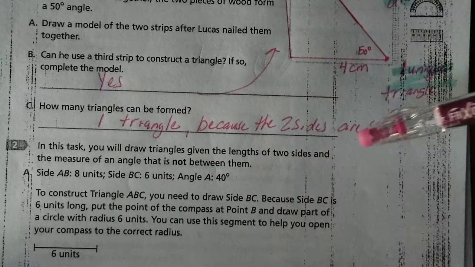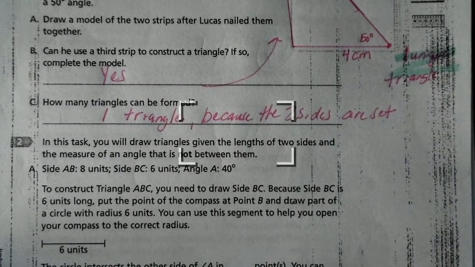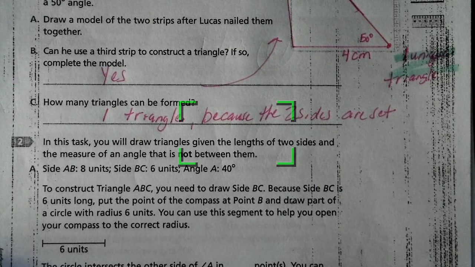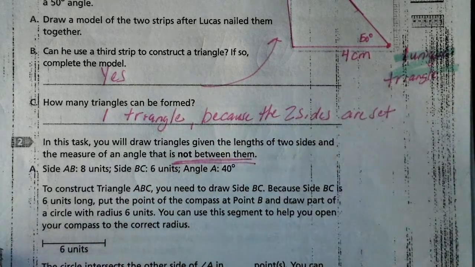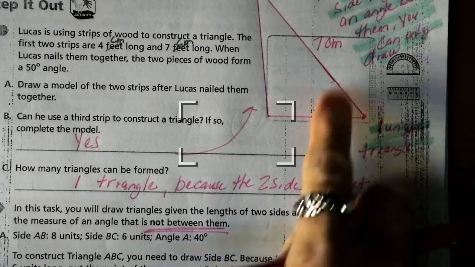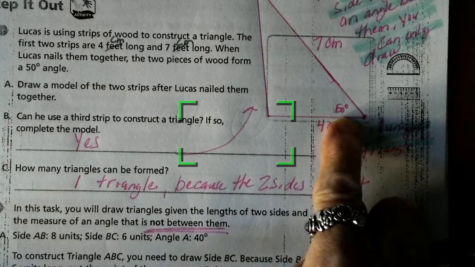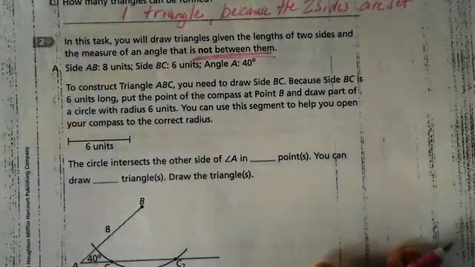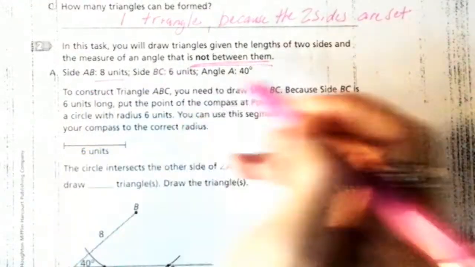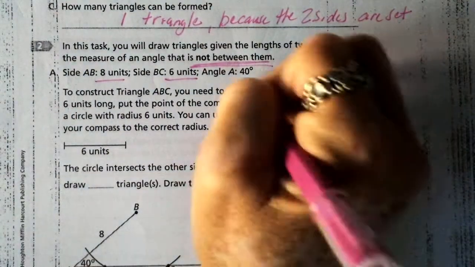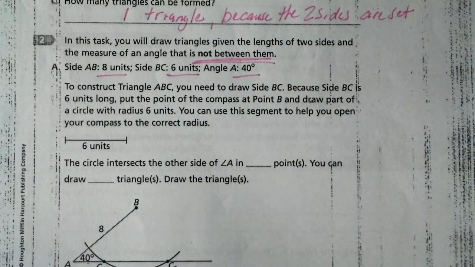All right, so let's look at task 2. Task 2 says, in this task, you will draw triangles given the lengths of two sides and a measure of an angle that is not between them. Okay, so like this one, two sides, angle was between. These are going to have two sides and the angle is not going to be between. So as you can see, my side lengths are 8 and 6 and my angle is 40 degrees.